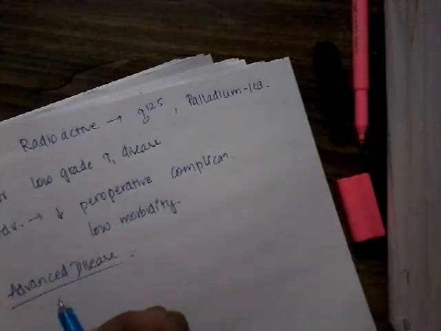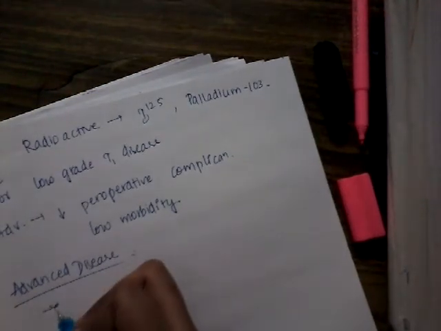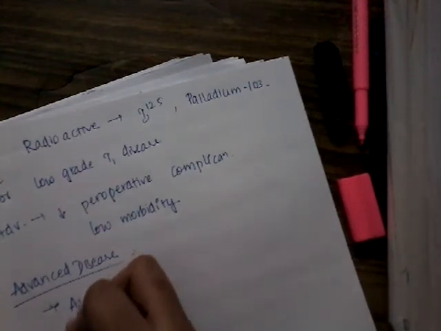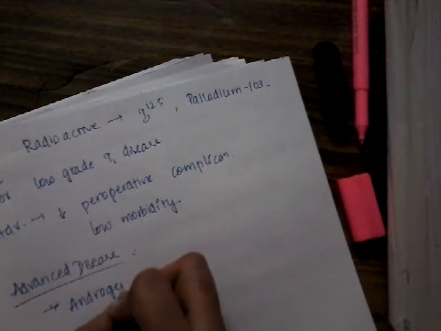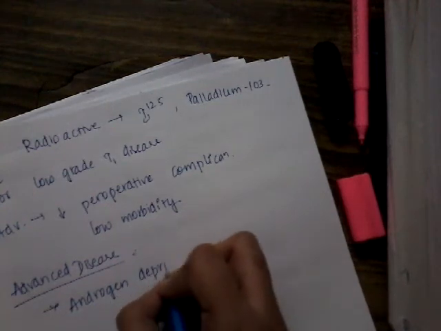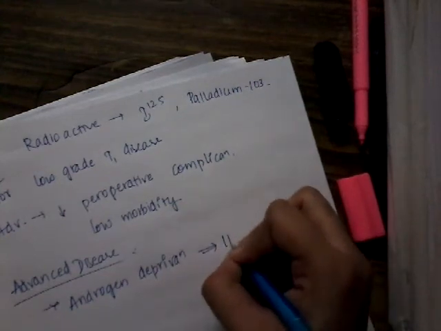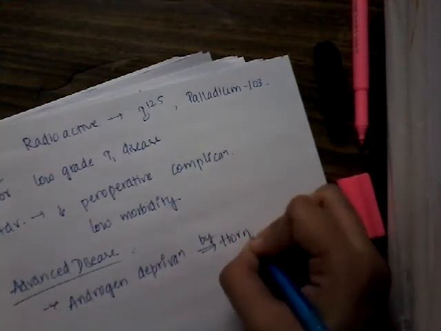And then advanced disease. In advanced disease, what we can do is androgen deprivation, because it is mainly due to increased androgen. So androgen deprivation by hormonal therapy.